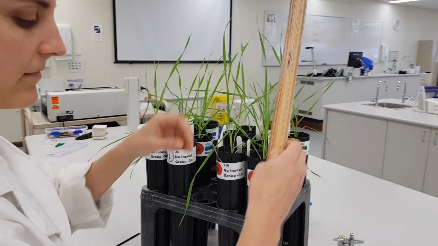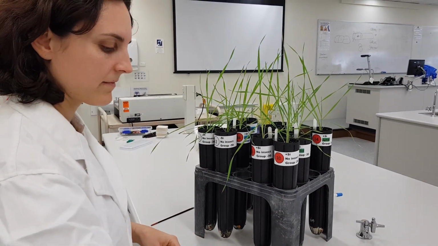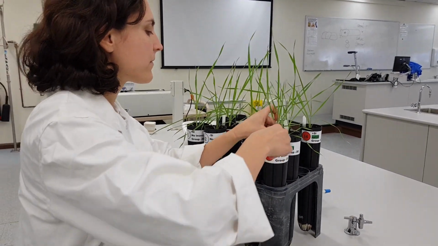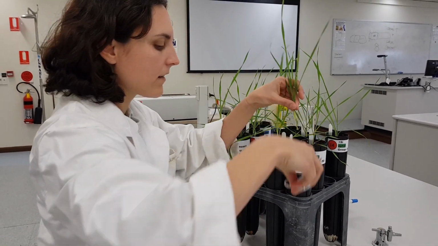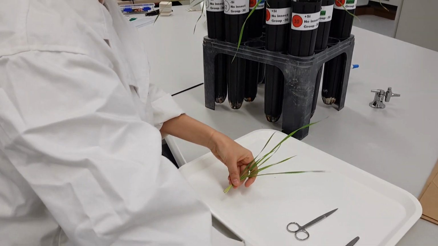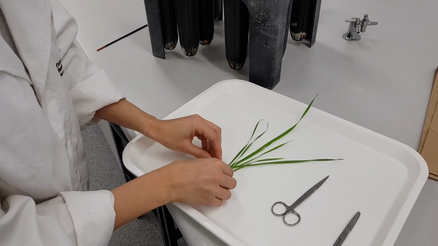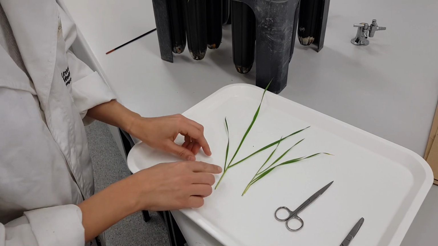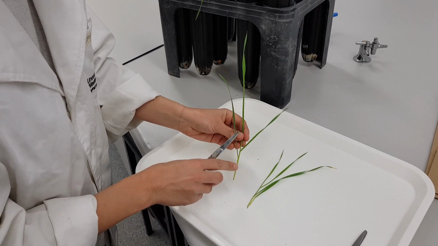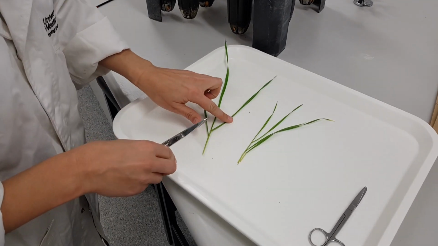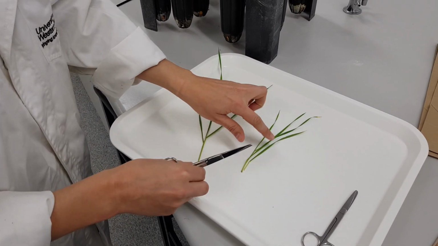Then when you've done that, what you need to do is use scissors to remove all of the shoot material. So these are the stems and the leaves, like Casey's doing here. And once you've done that, put it onto the white tray and separate the leaves from the stem and the tiller. So could you show us which ones are which? Okay, so tiller, leaves, tiller, leaves.